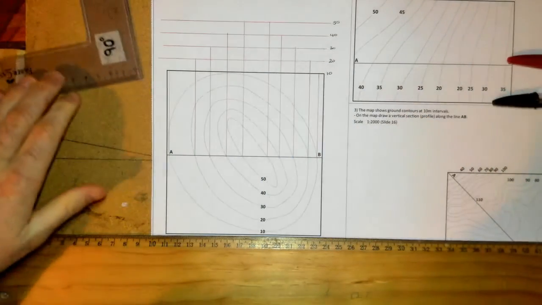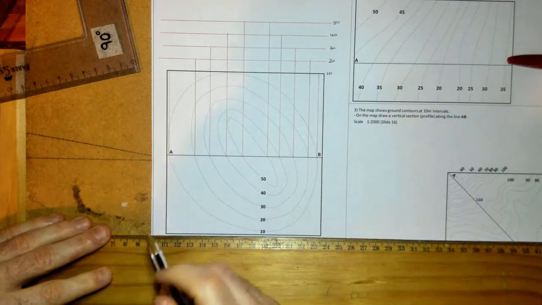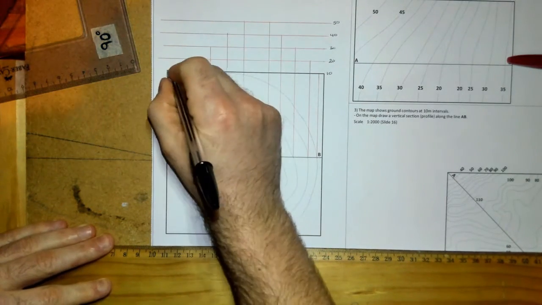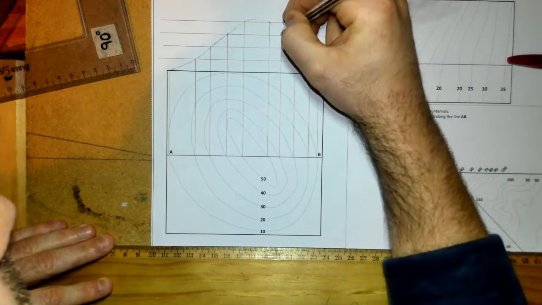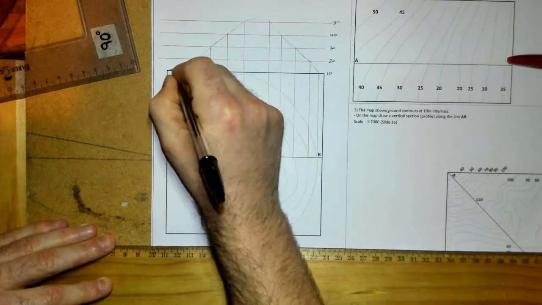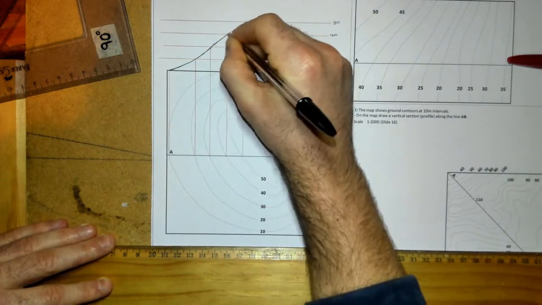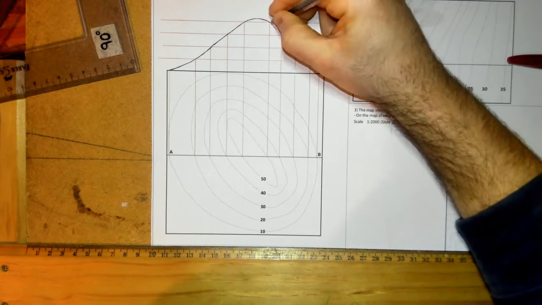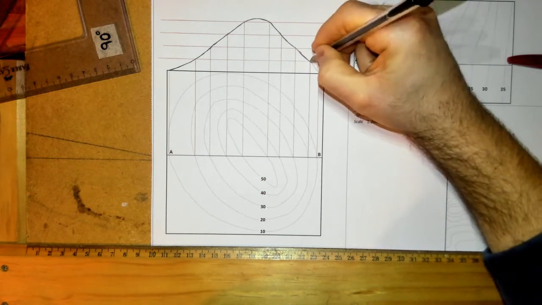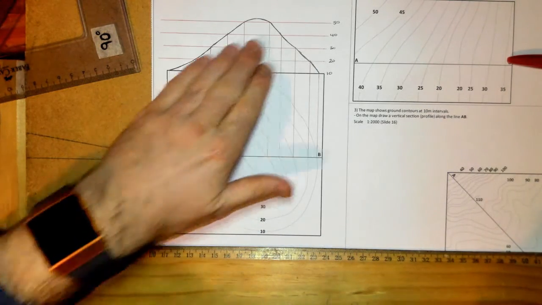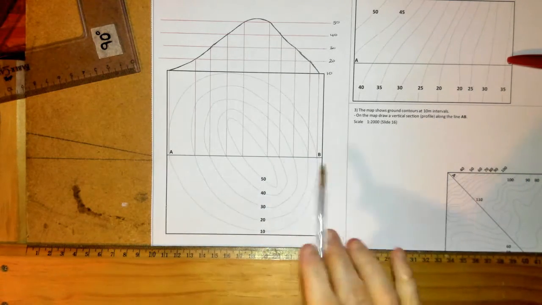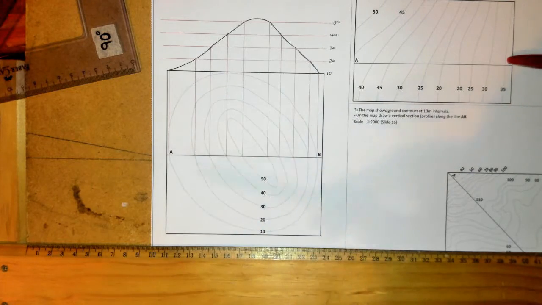Okay, so right now I'm going to speed up the video there, guys, as I plot that profile. So there we have, guys, the vertical profile of the line AB, represented there.